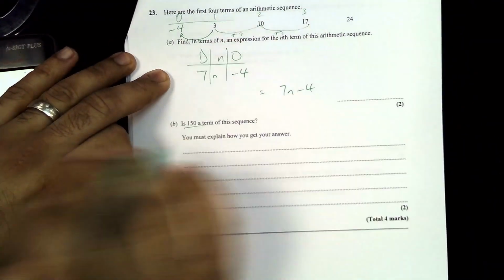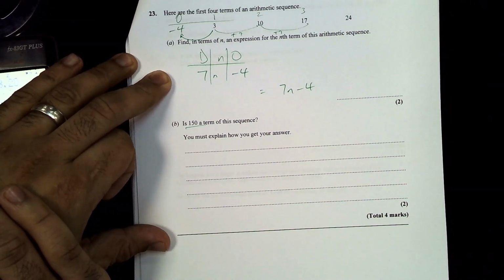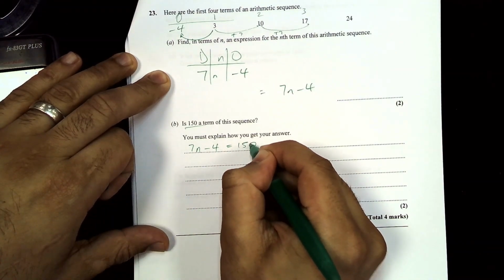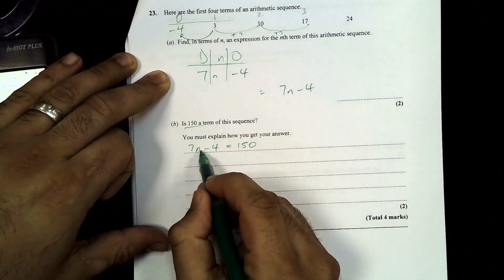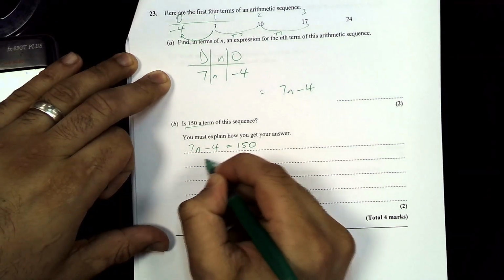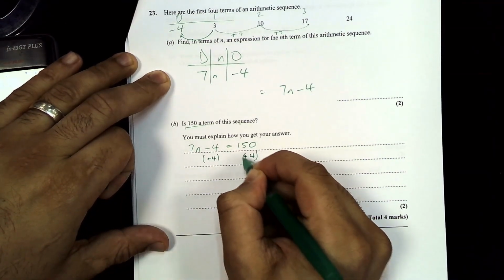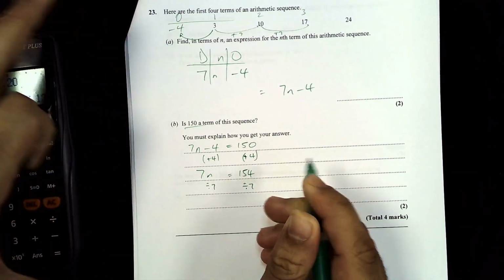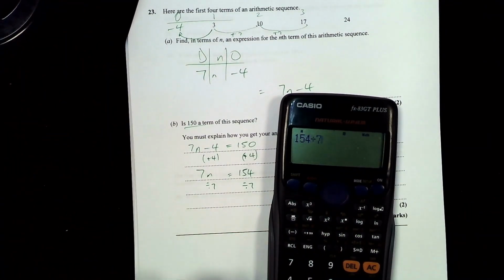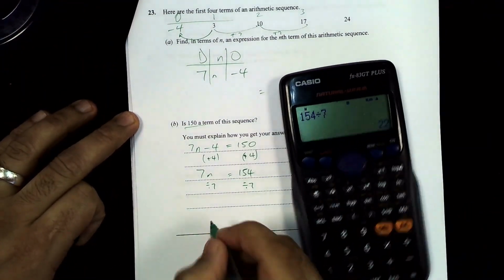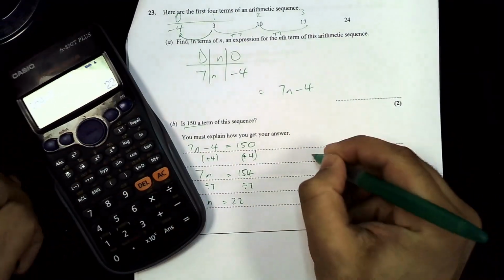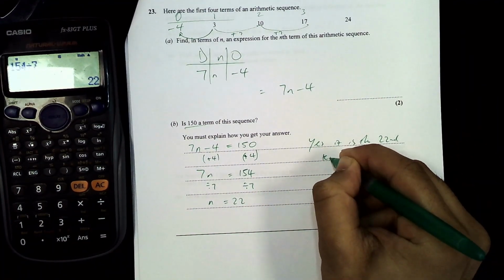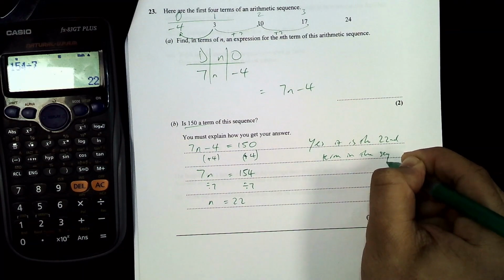Is 150 a term of this sequence? Well, easiest way to work this out is to make an equation. 7n minus 4, does it ever equal 150? With n being a whole number. So let's add 4 to both sides. 7n equals 154. Divide by 7. Calculators are your friend. 154 divided by 7 is 22. So the answer is yes, it is the 22nd term in the sequence.